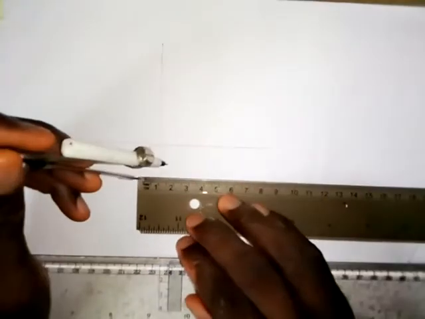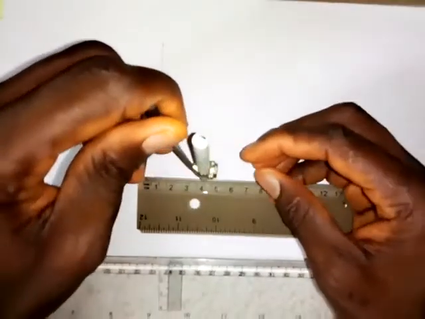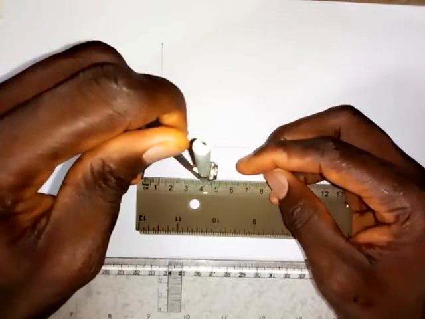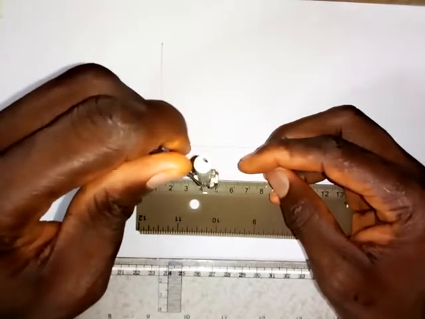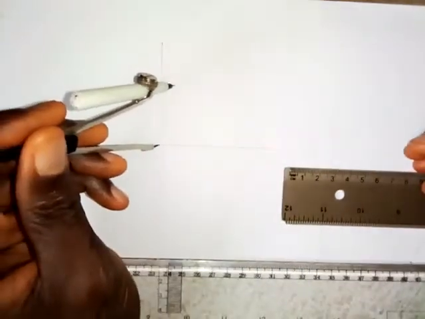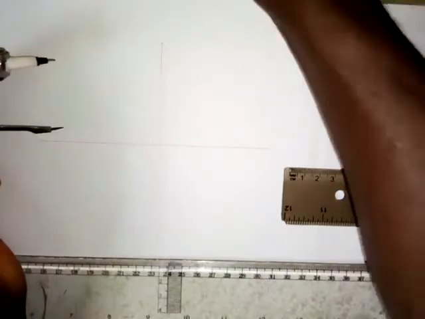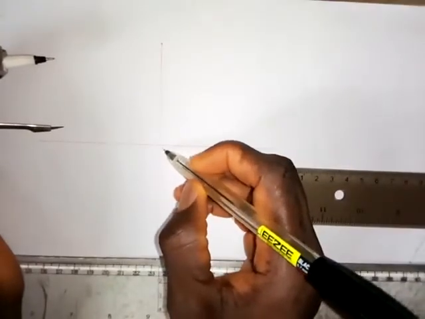So on your ruler, take 40 mm, which is half of the minor axis. Then put it at this point here. Let's call the point of intersection of the vertical and horizontal line point O. So this is point O here.